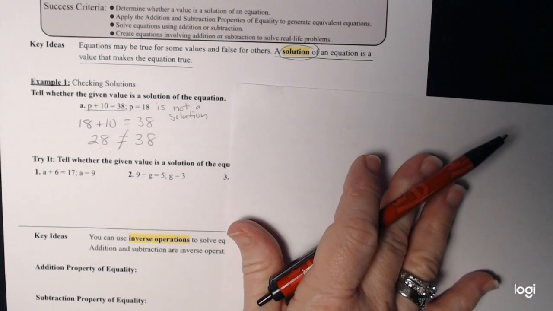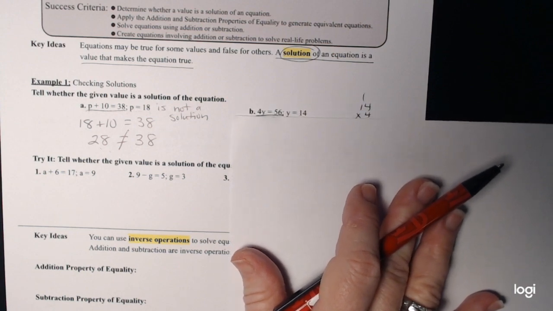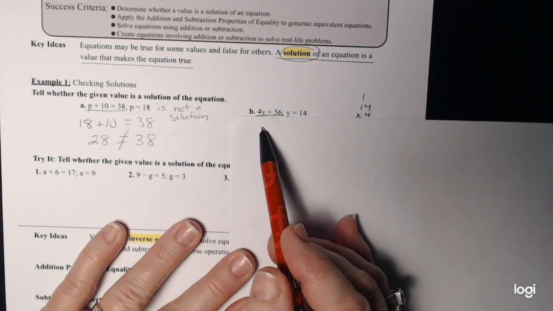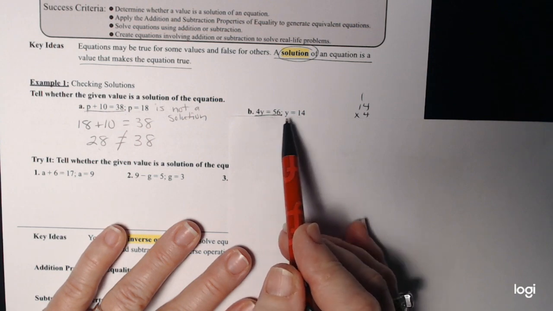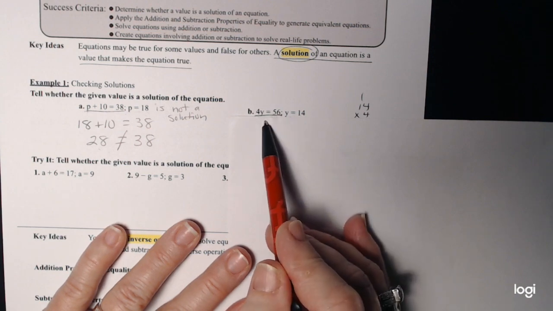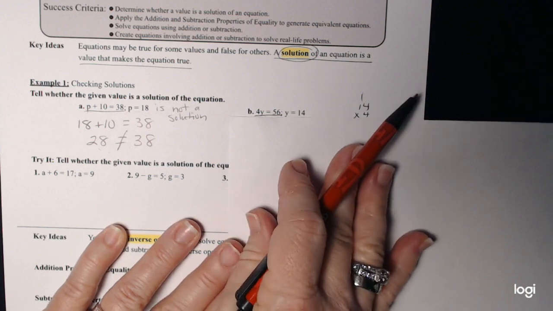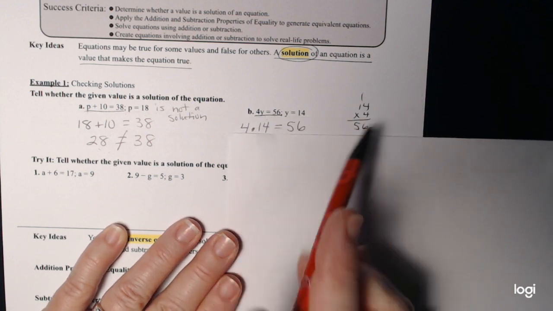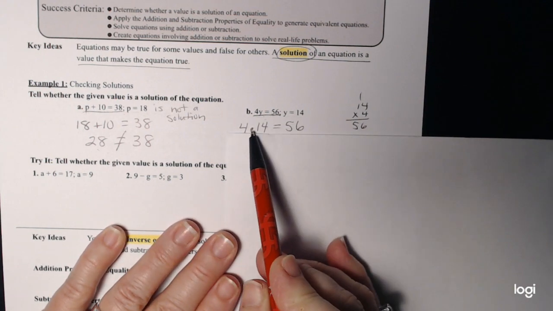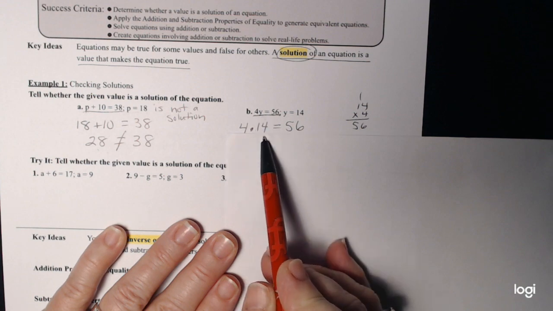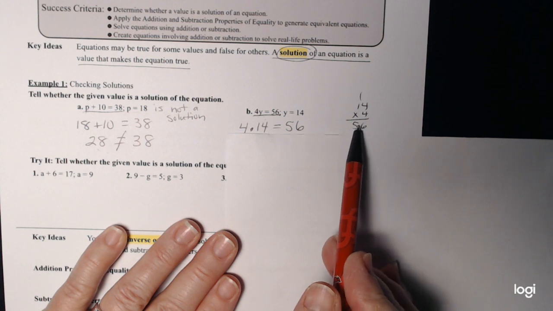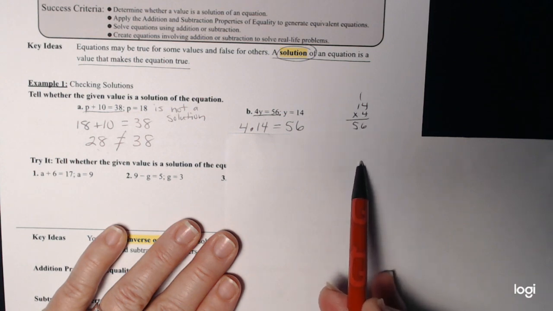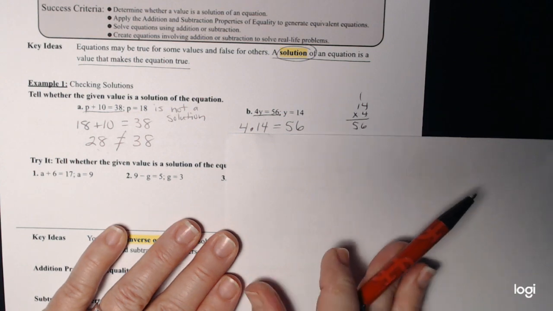All right, we're going to look over here. I worked a little ahead, so let's peek and see what I have over here. Here's my equation. 4y equals 56. Y equals 14. We're going to substitute 14 in for y. This means multiply. So we're going to write 4 times, substitute y in for 14 equals 56. Over here, you're going to notice I did 14 times 4, and I got the answer 56.